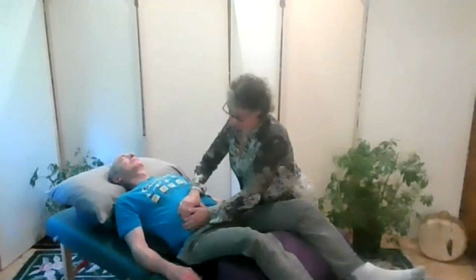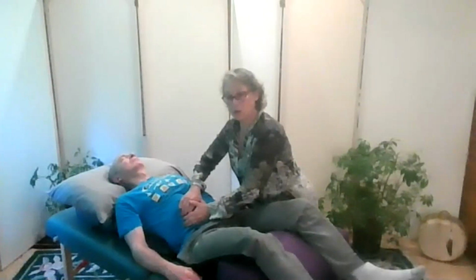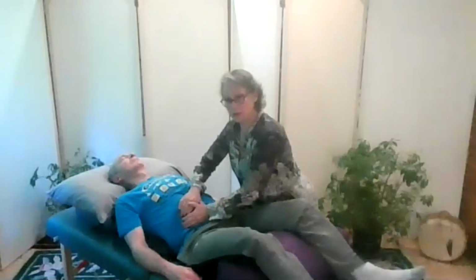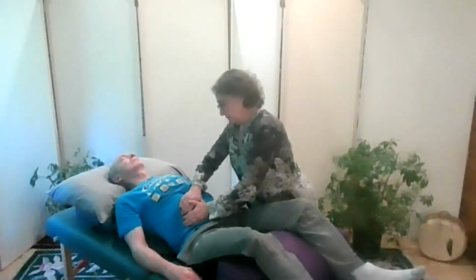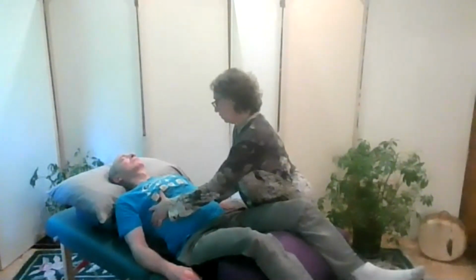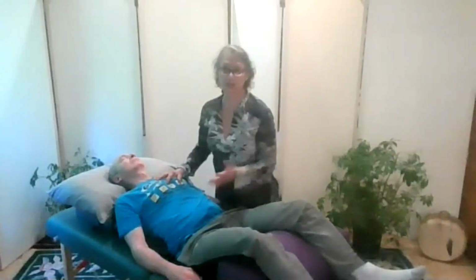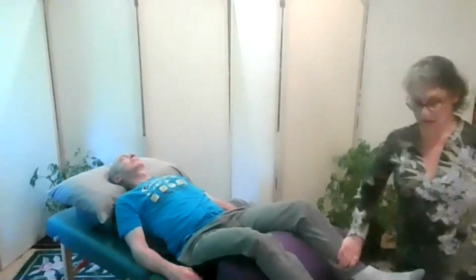I come to the right side, ascending colon, and I'm going to make contact. I'm going to lean back a little bit, hold. So pretty simple, gentle, emphasis on moving fluids and diaphragms.